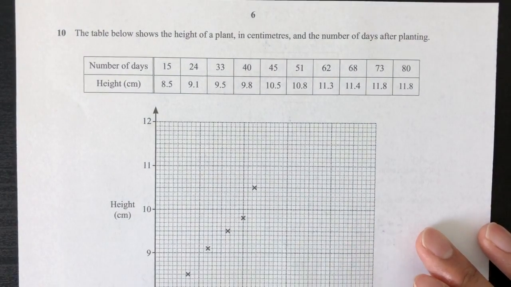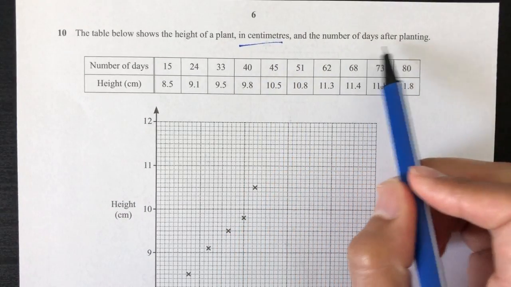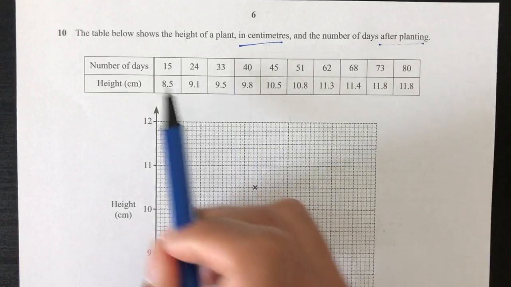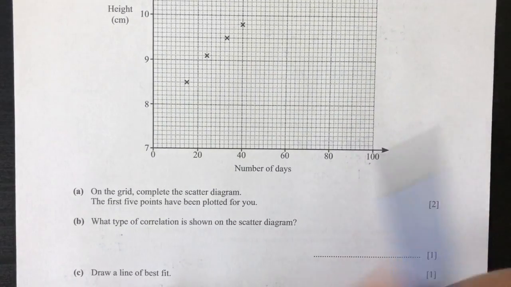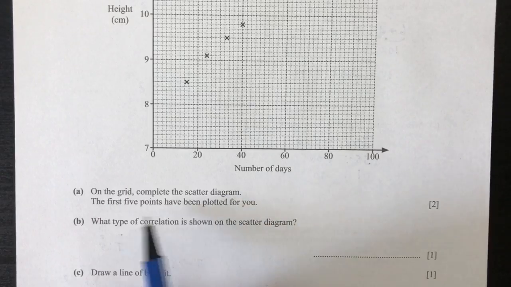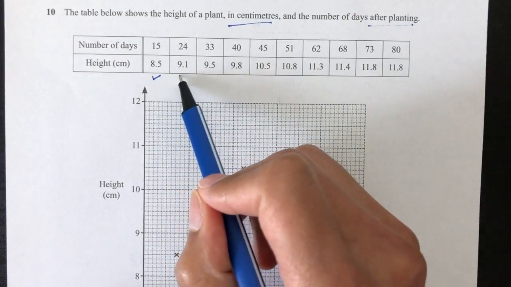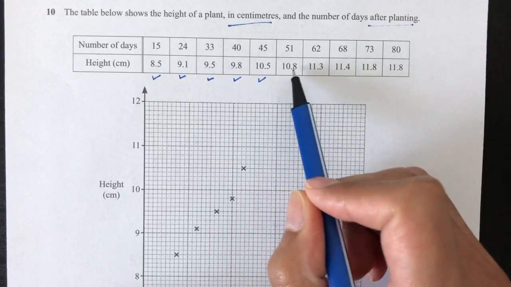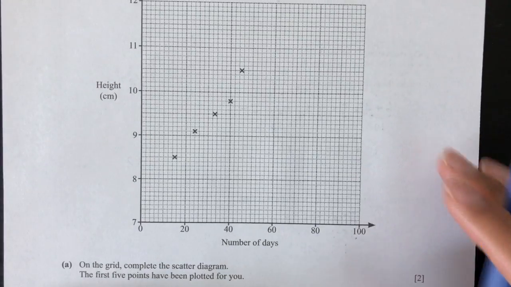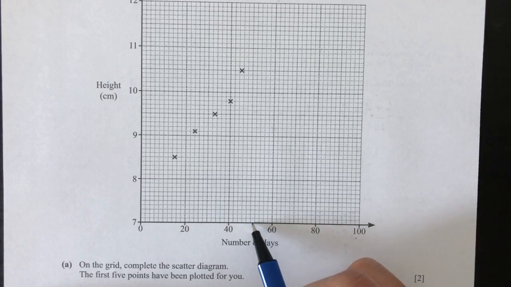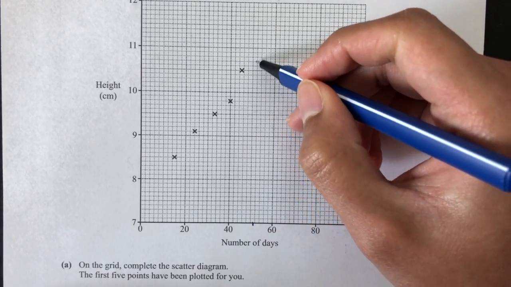Here we have, the table shows the height of a plant in centimeters and the number of days after planting. Number of days and the height, right. Now part 1, on the grid complete the scatter diagram. The first 5 points have been given to you. So first 5, 1, 2, 3, 4, 5, so we have to plot the rest. So we have 51, 10.8, so 51 will be here. It's 50, 51, 10.8 will be right here.